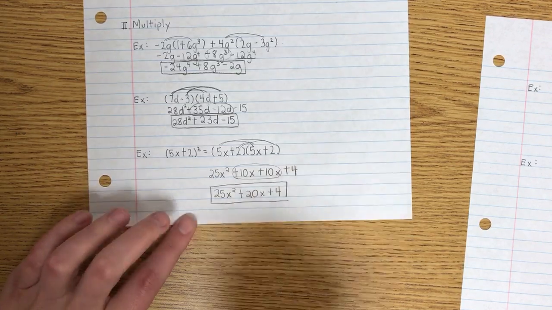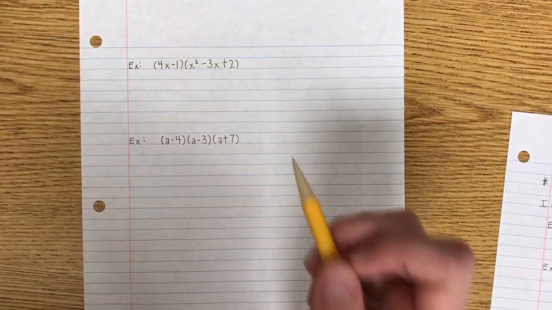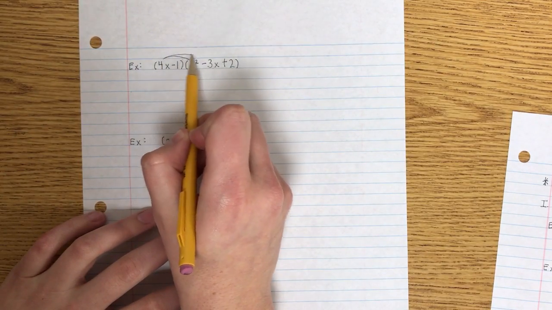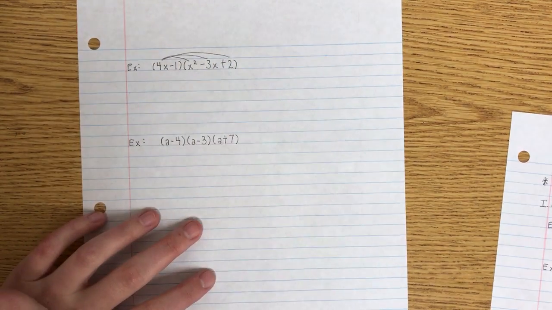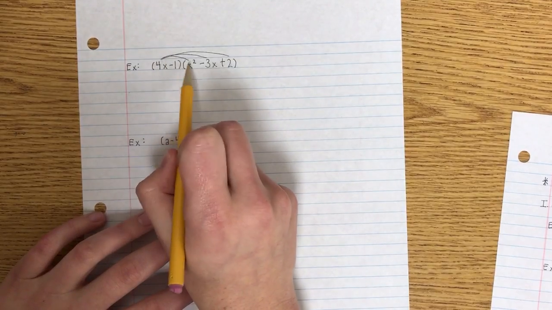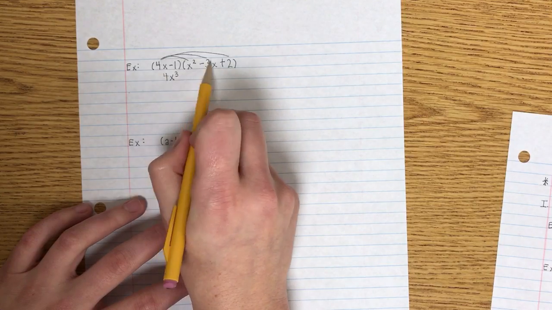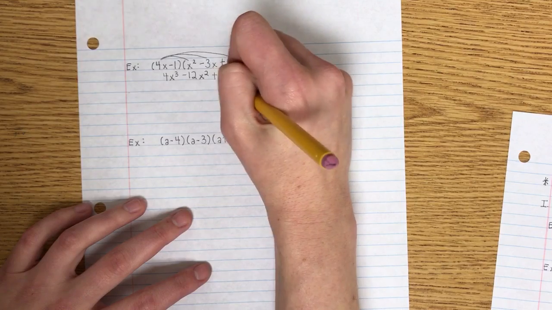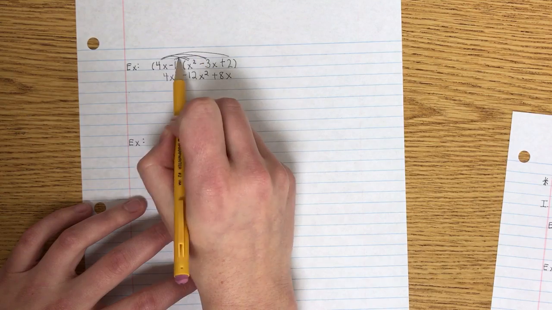All set to go. Okay, I only have two more examples for you. All right, so here I've got a binomial, so two terms, times a trinomial. It's similar to FOIL, but it's really just like distribution. You're going to take the 4x and distribute it to all three terms here, and then you're going to take the negative 1 and distribute it to all three terms again. So 4x times x squared is going to give me 4x cubed. 4x times negative 3x is going to give me negative 12x squared. 4x times 2 is going to give me 8x. Now I've distributed the 4x to all three terms. Now I need to distribute the negative 1 to all three terms.